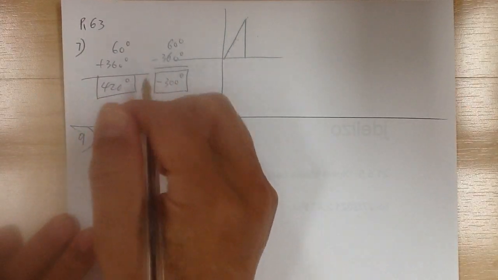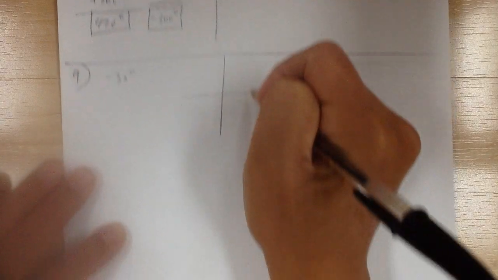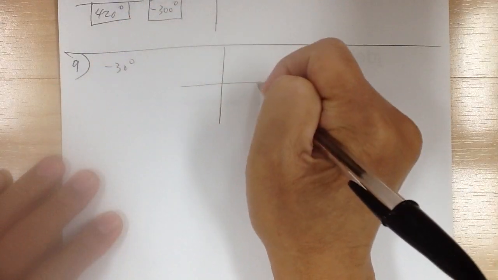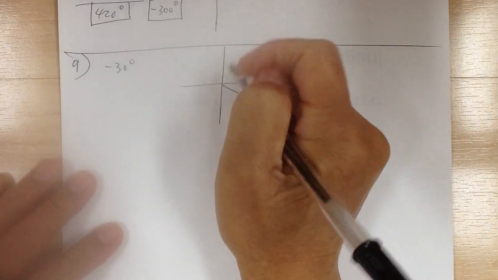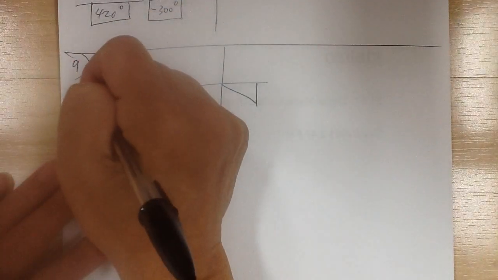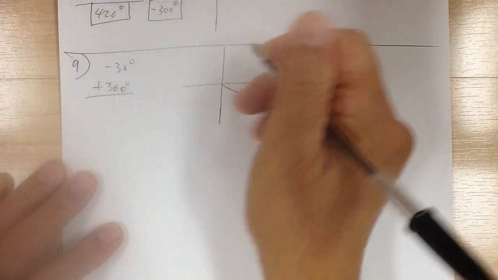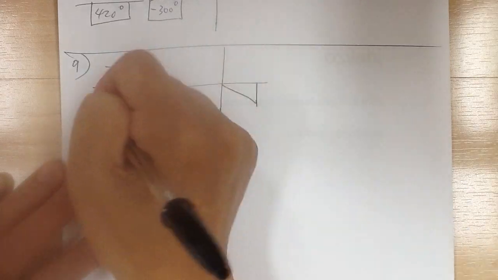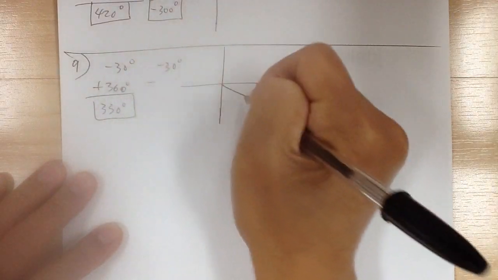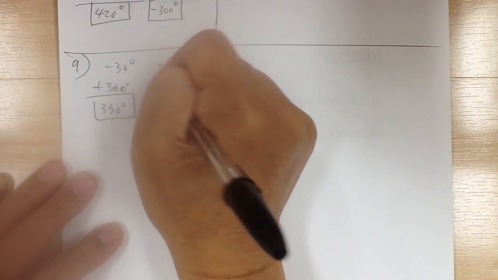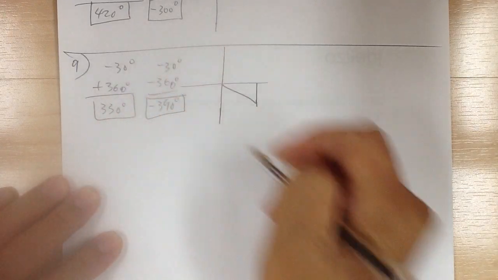Okay, number 9, negative 30 degrees. So negative angle means you're going this way. Again, negative 30 degree means you go 1 number, so you're going to be at the 4 o'clock position. Okay. And to get the coterminal, again, if you add 360, you go around the circle 1 time. Actually going this way. So you're going to end up with 330. And if you minus 360, if you go around this way, you get negative 390 degrees.